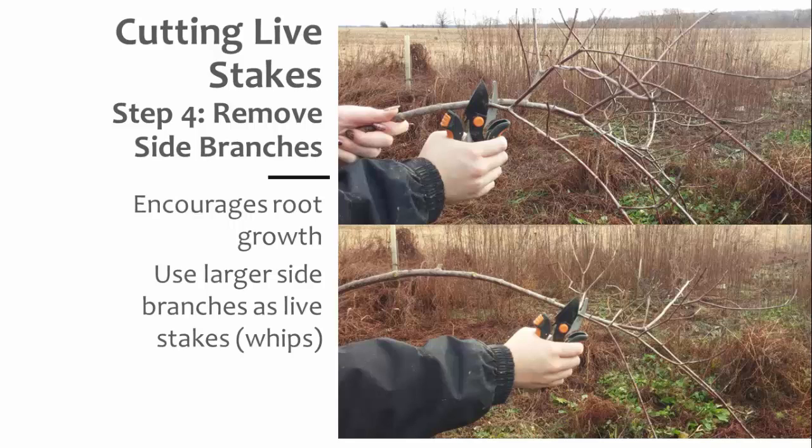If the side branches are large enough, they can be used as additional live stakes. Removing these side branches reduces the amount of energy the live stake would lose trying to grow leaves rather than focusing on growing roots. In some cases, branches that are removed from the live stake that are slightly smaller than pinky size can also be planted. These are called whips and can be used to fill in holes between larger live stakes as they are planted.